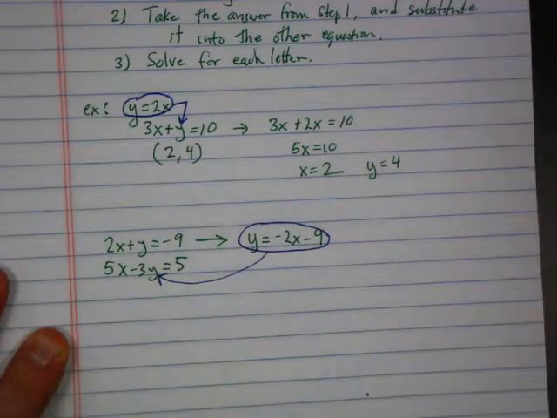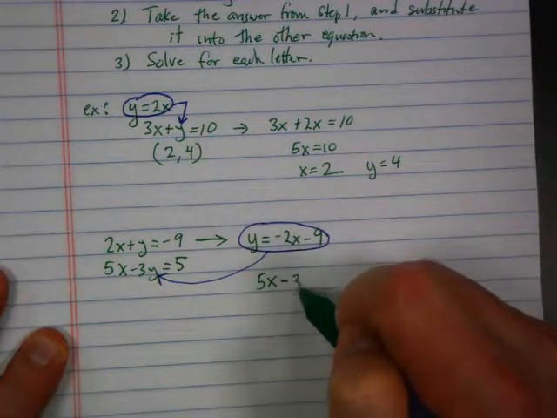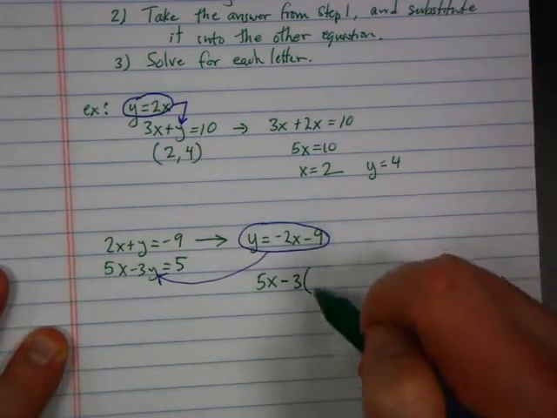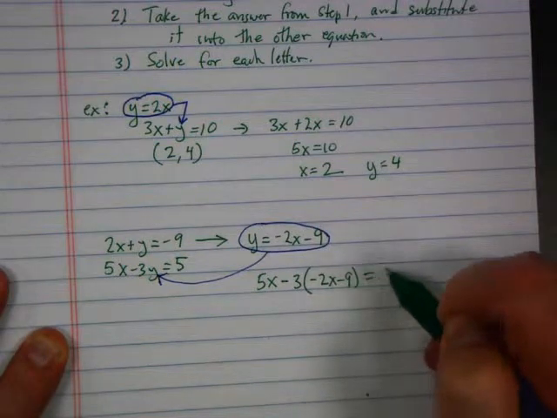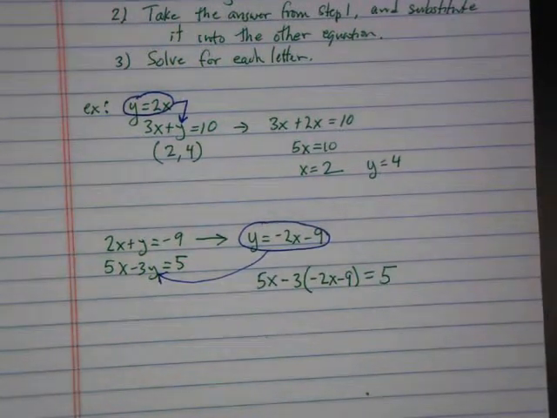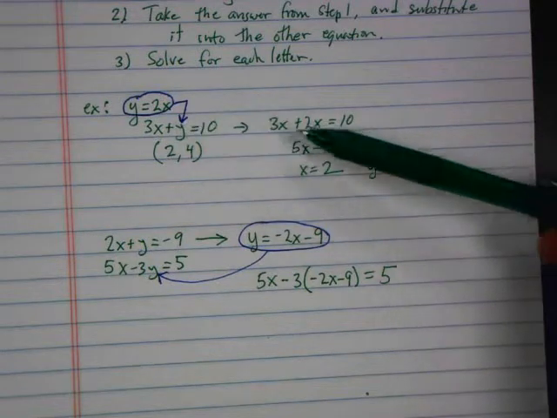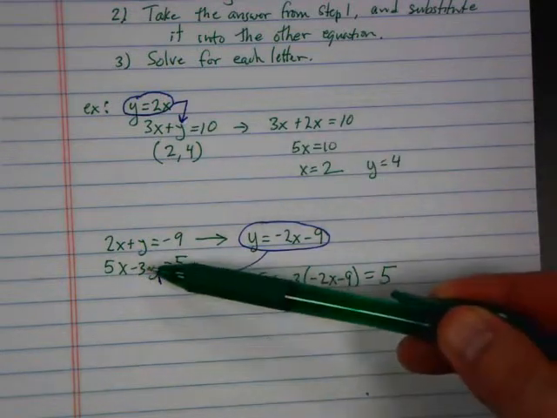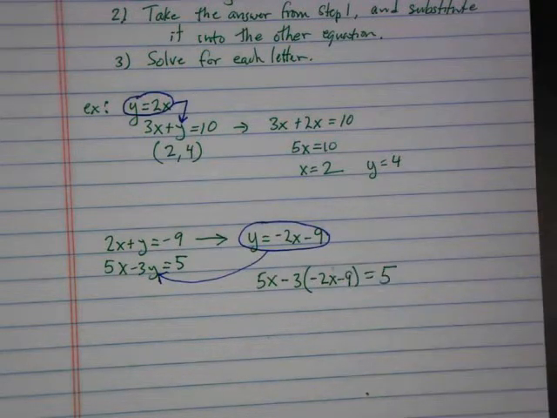And here's what we'll have. We'll have the 5x. And then we'll have minus 3, and that minus 3 has to be multiplied by minus 2x minus 9, equals 5. So yeah, in our first example, there wasn't a coefficient in front of the y. This time we do. We have a coefficient of -3. So when we plug in, we're going to have -3 times the whole thing we plug in. Now what do we have to do?